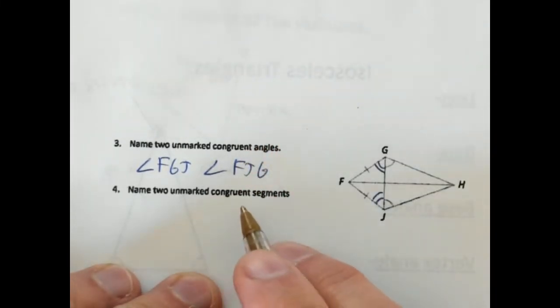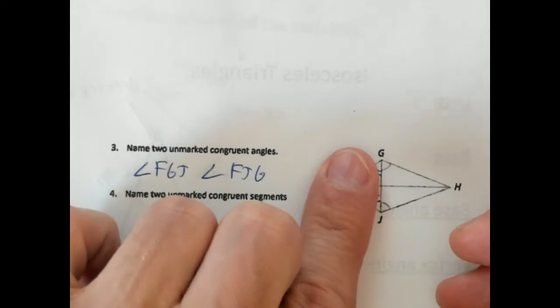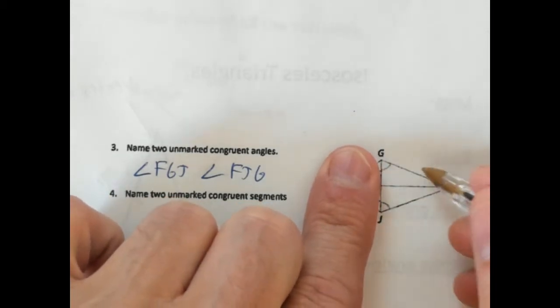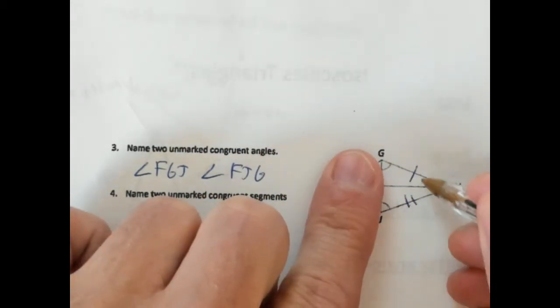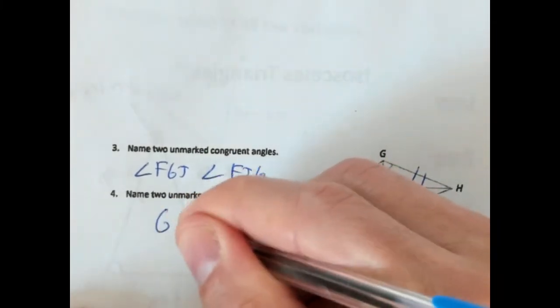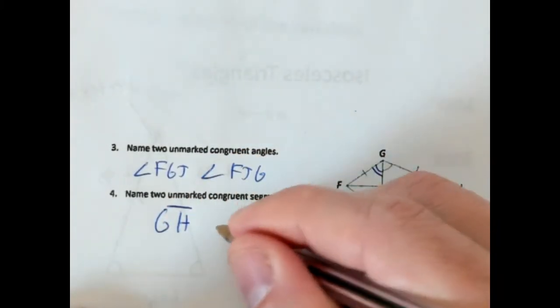Name two unmarked congruent segments. So again, I'm going to block part of it. I can see the two base angles, therefore these are the legs. So GH and JH.